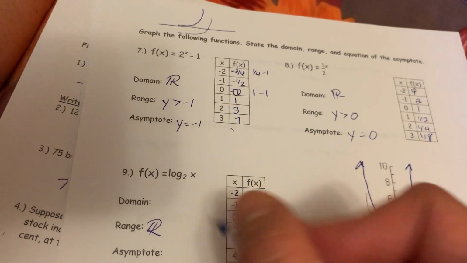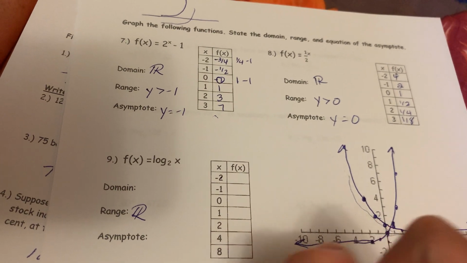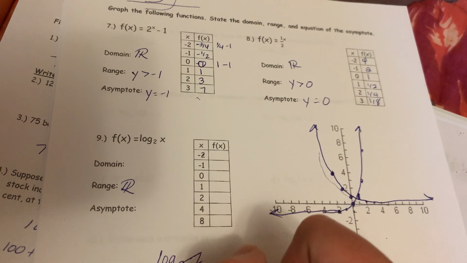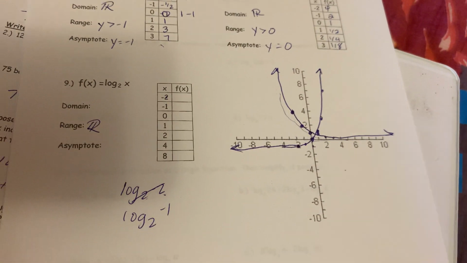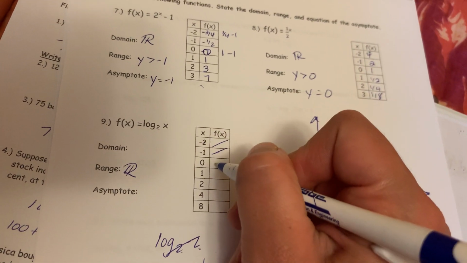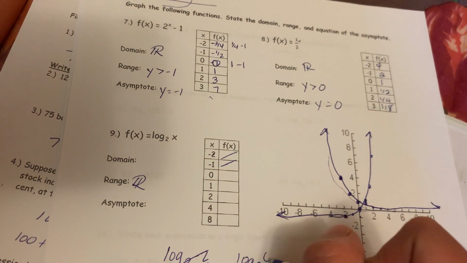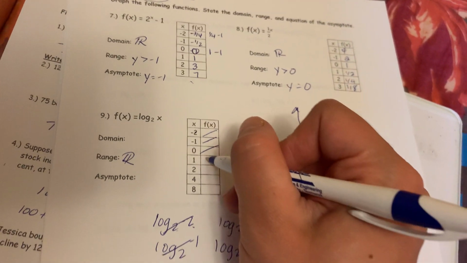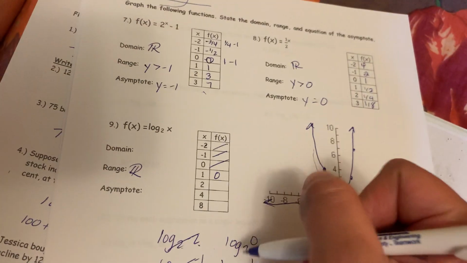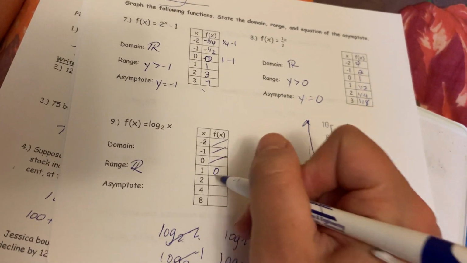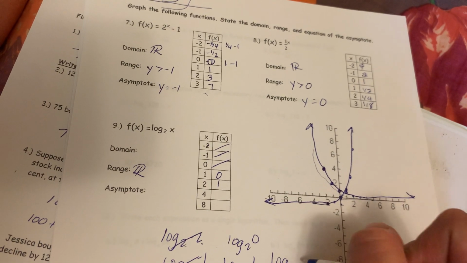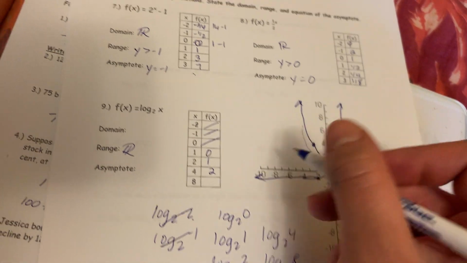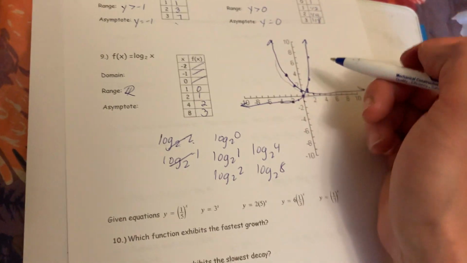All right, so here, put in -2. Log 2, -2. 2 to what power gives you -2? Nothing. Log 2, -1. 2 to what power gives you -1? Nothing. Log 2, 0. No. Log 2, 1. 2 to what power gives you 1? 0. 2 to what power gives you 2? 1. 2 to what power gives you 4? 2. 2 to what power gives you 8? 3. So you can just graph that.